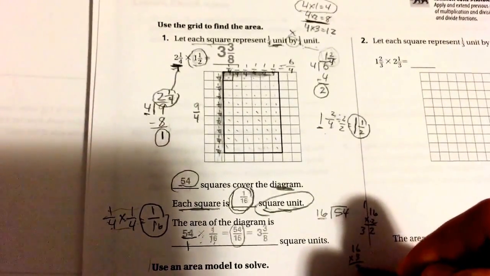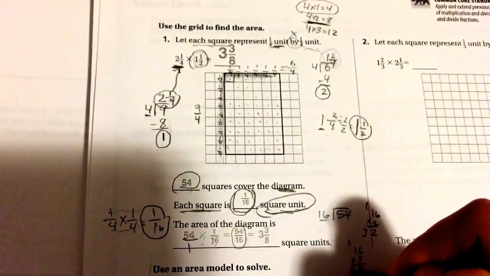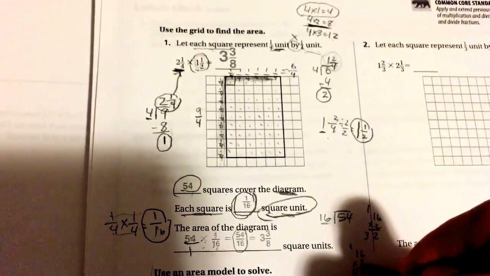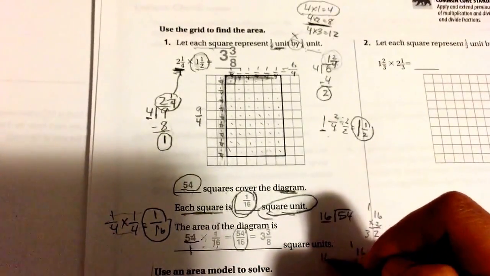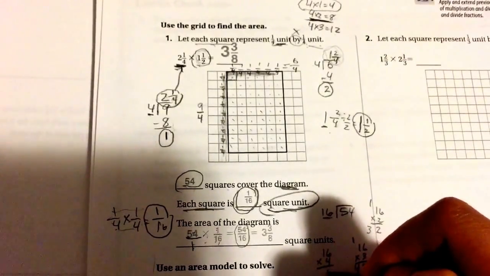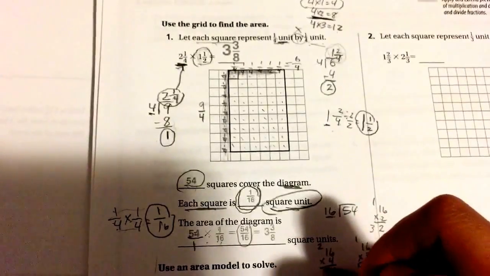6 times 3 is 18, carry the 1. 3 times 1 is 3, plus 1 is 4. 48 is close to 54, but let's try the next number. After 3 is 4. Let's try it just in case. 6 times 4 is 24. 4 times 1 is 4, plus 2 is 6, so 64.